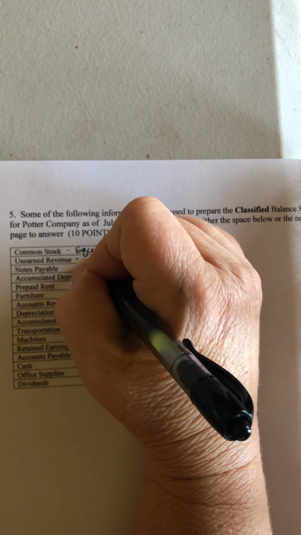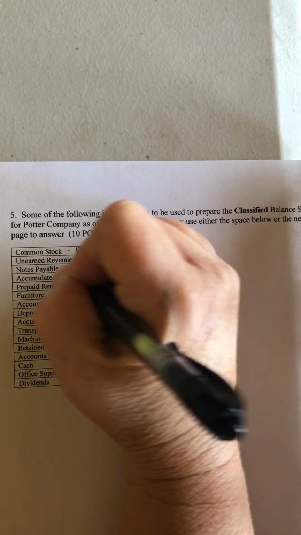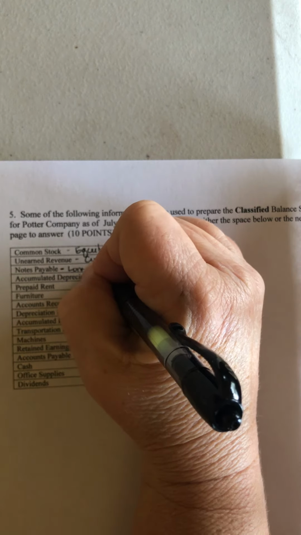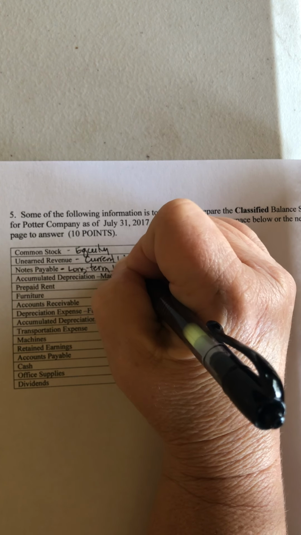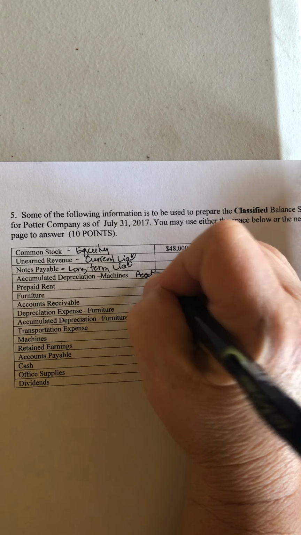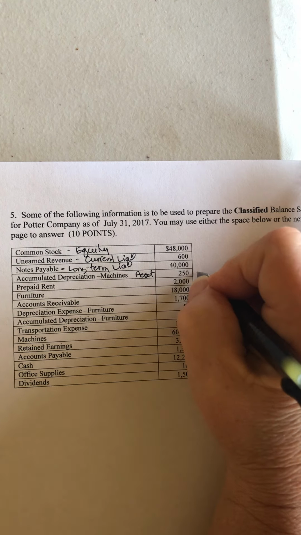Unearned revenue is a current liability. Note payable, I'm going to assume this is a long-term liability. I'll try to make sure it says on the exam. Accumulated depreciation, this goes on the asset side. It's a contra asset. And more specifically, it's plant, property, and equipment.